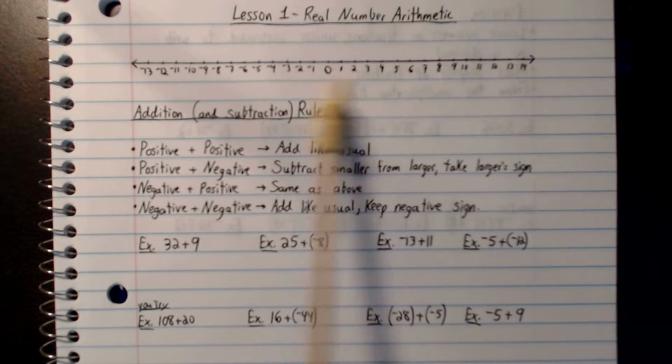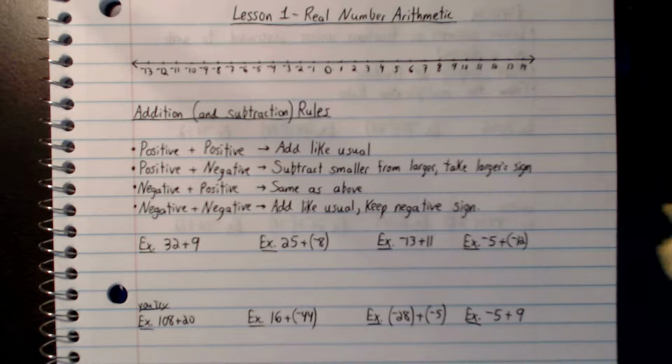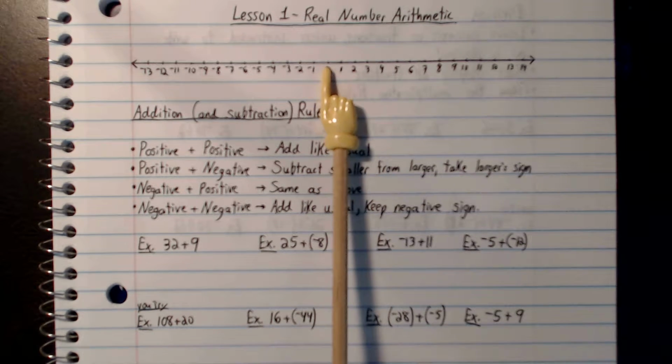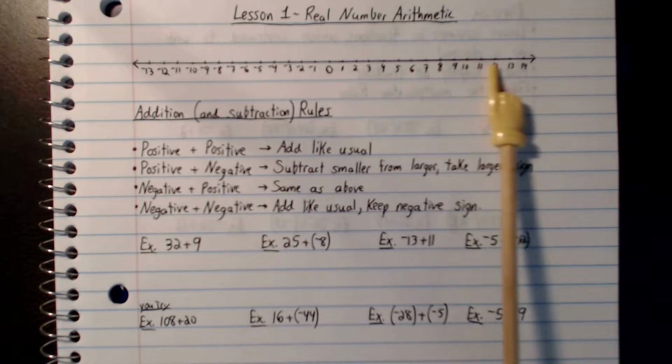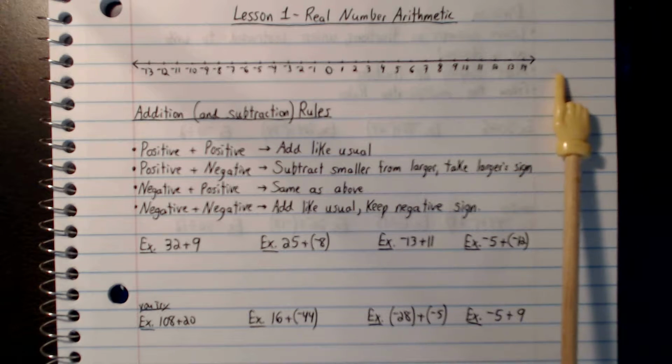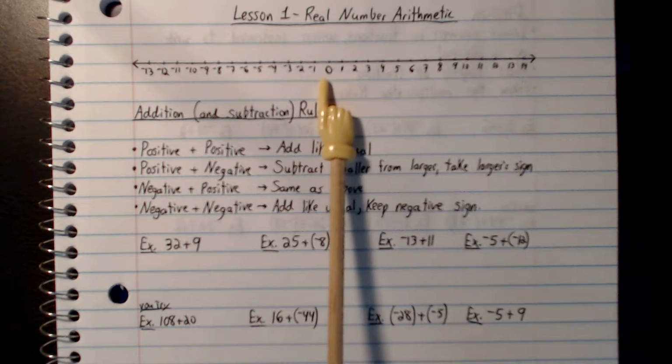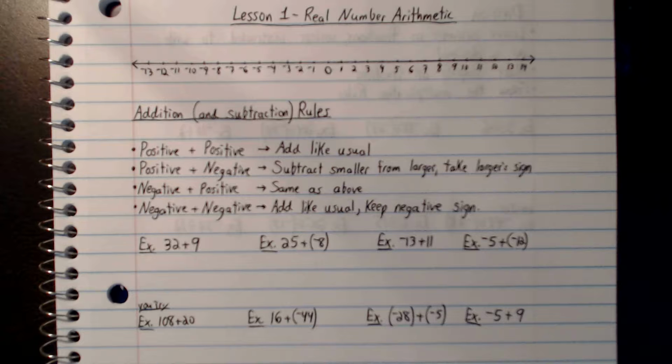Here we have the real number line. When we're talking about addition and subtraction, it's really just a way of counting. We could count towards the positives forever and ever, towards positive infinity, or we could count towards negative infinity. Depending on which way we're counting is if we're adding or subtracting.